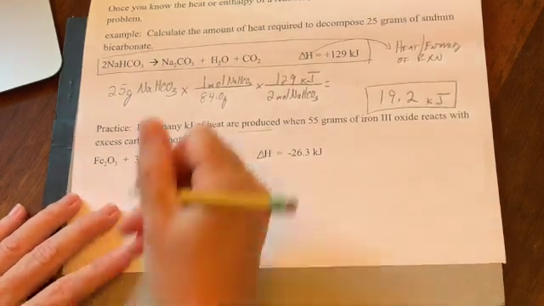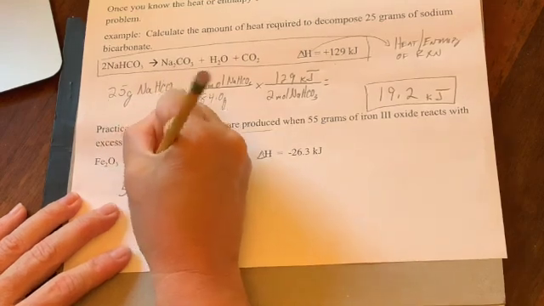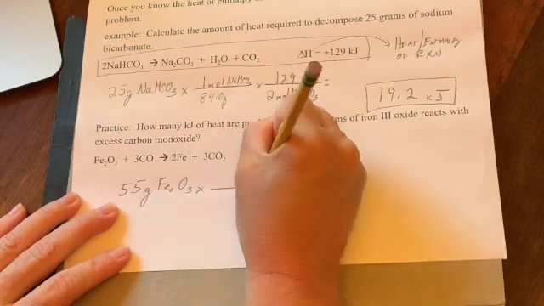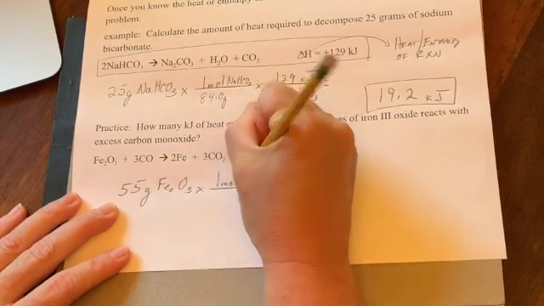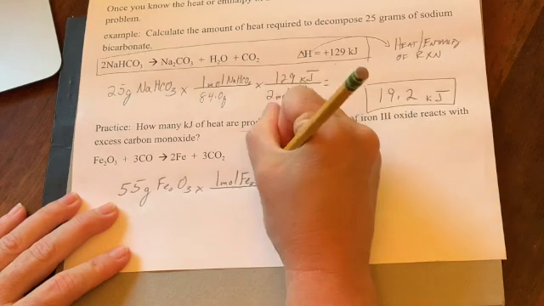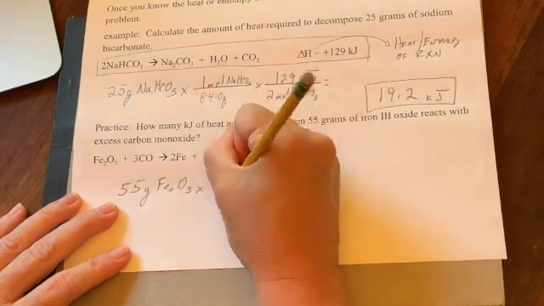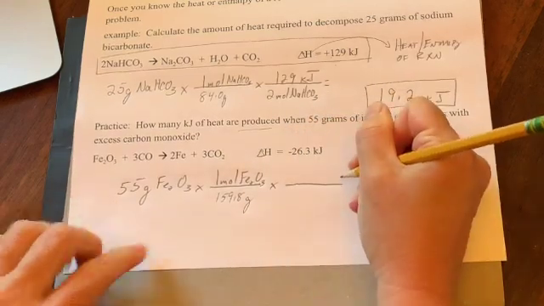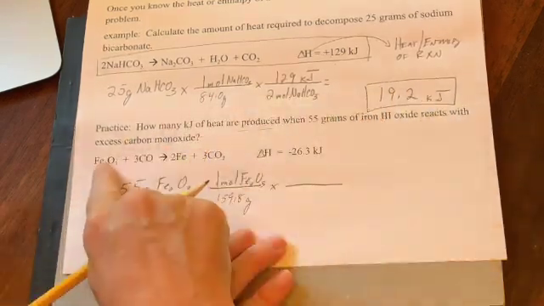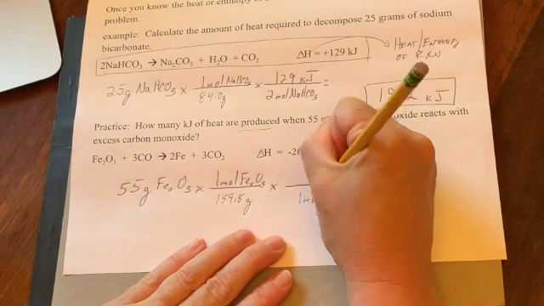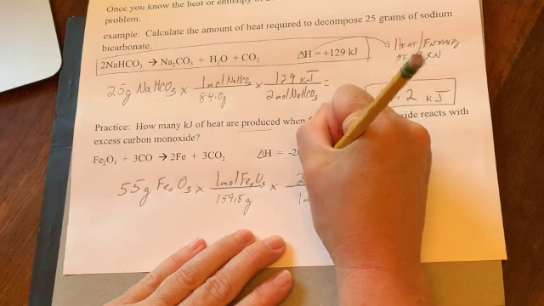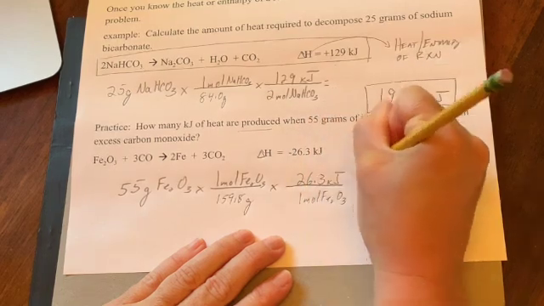So here's my balanced equation. I'm starting with 55 grams of Fe2O3. I'm going to change those to moles. 1 mole of my iron 3 oxide is 159.8 grams. Okay, I'm going to be doing a mole to energy ratio here. I have 1 mole here, so 1 mole of Fe2O3 for 26.3 kilojoules.